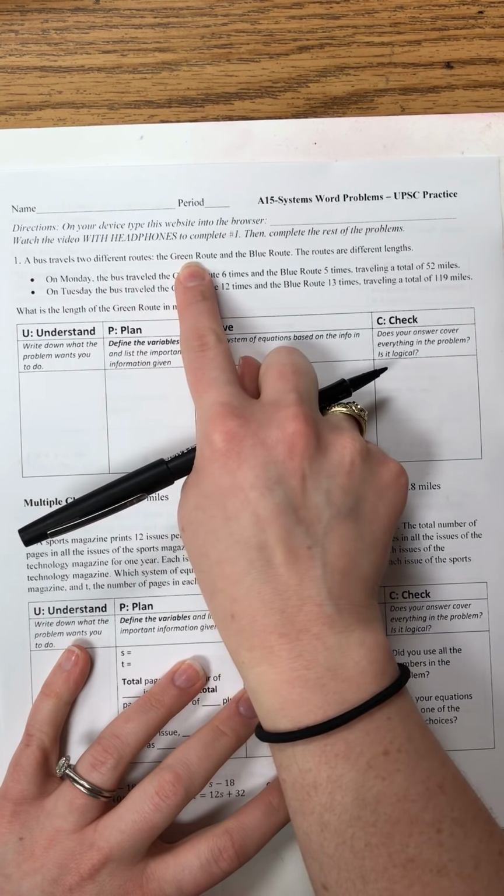This is where if I'm going to use x in an equation, I want to know what x stands for. So just to keep it in the same order of the problem, I'm going to say that x is the green route. And again, it's going to stand for the number of miles. And y is going to be the blue route.